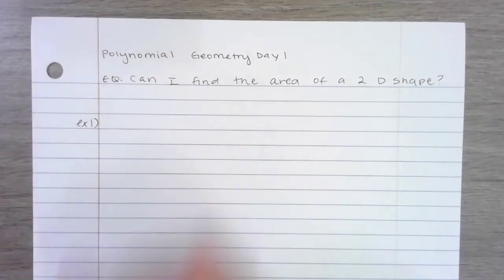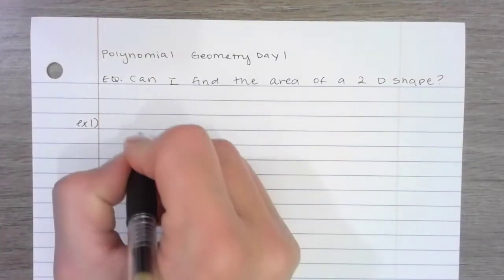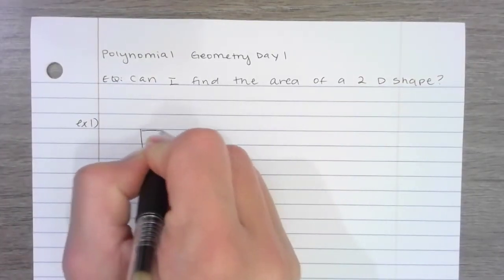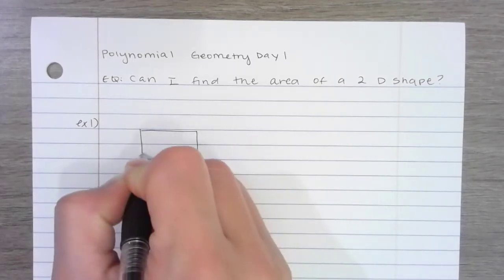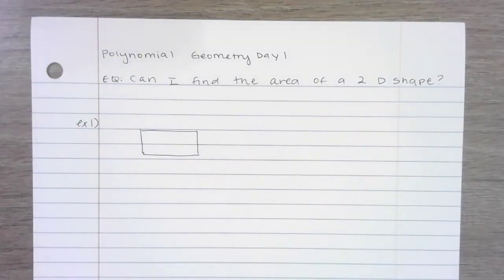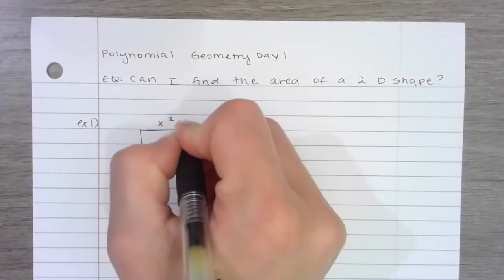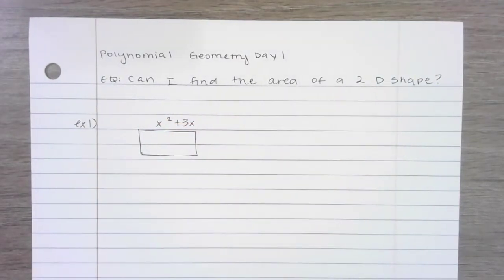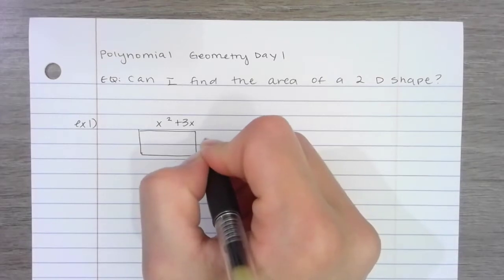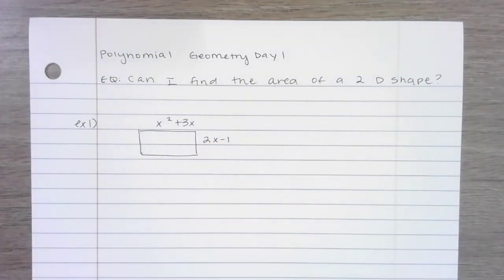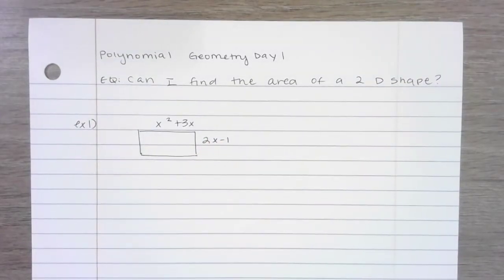Example 1, and like I said, there's only 2 examples. They're both pretty short. This is a rectangle that apparently I can barely draw. One of the side lengths is x squared plus 3x, and then the other side length, or the width, is 2x minus 1. I'm looking for the area.